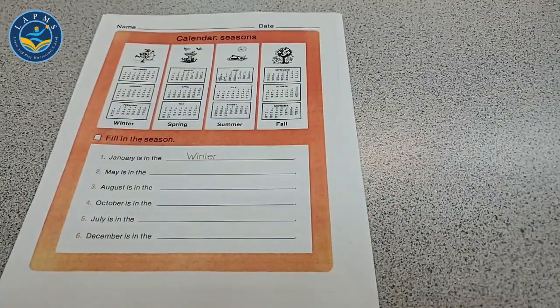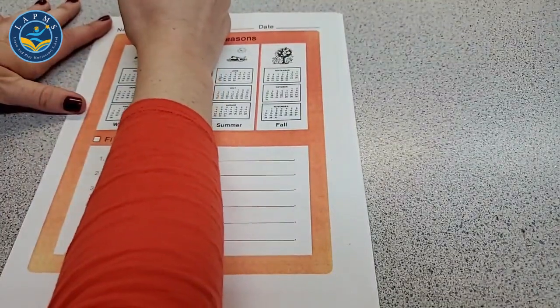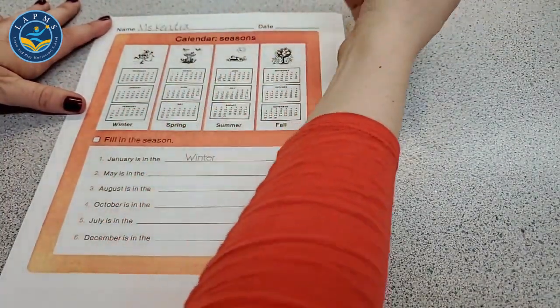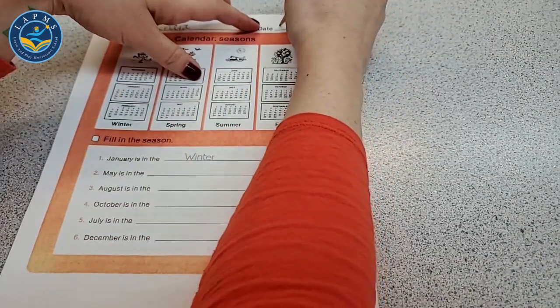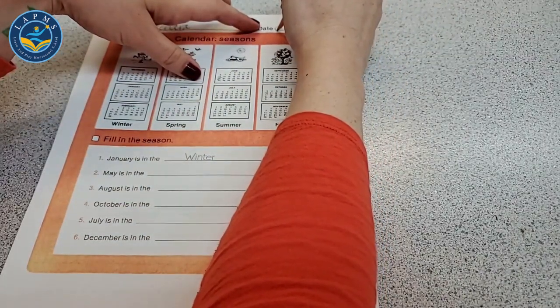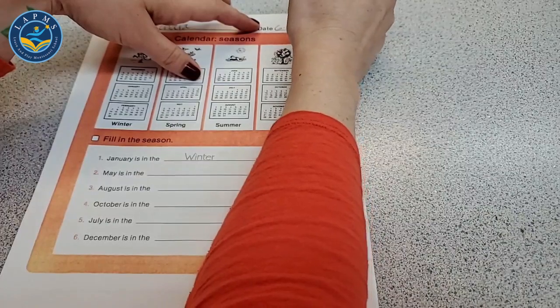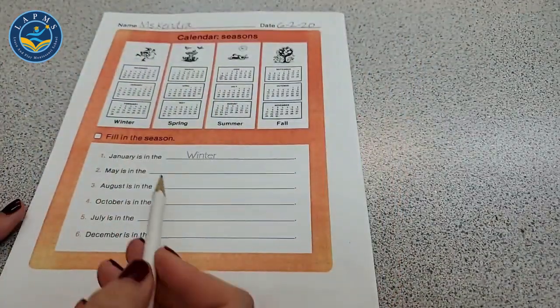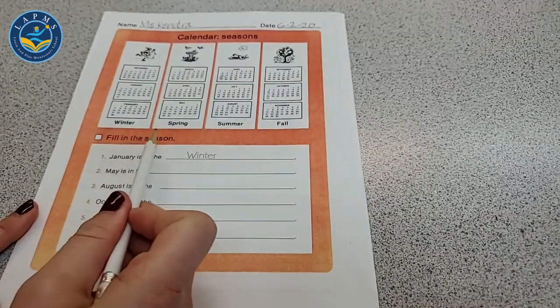Okay, so let's see here. Let's put our name up top. Oh my goodness, I almost forgot. How would we know whose it is? It's the 6th month. It's June 2nd, 2020. Okay, let's read the directions here. Fill in the season.